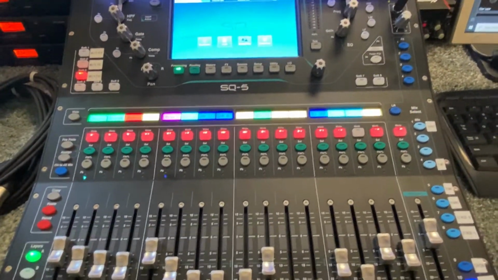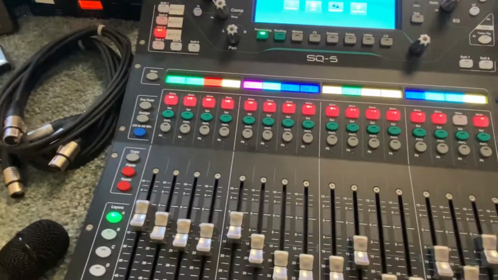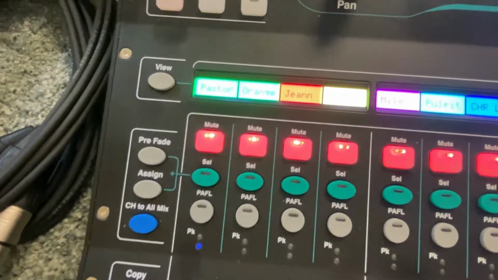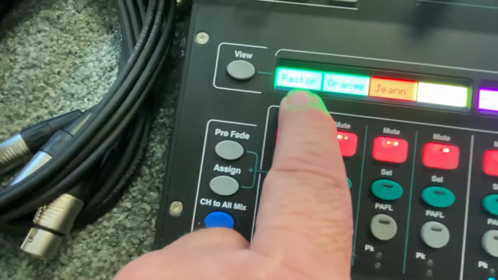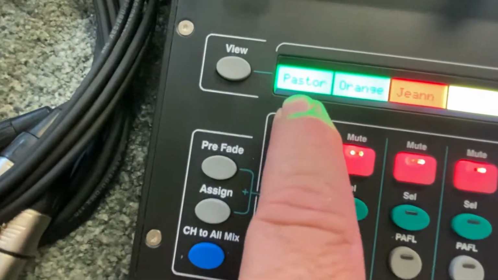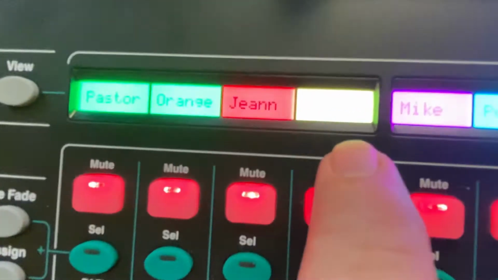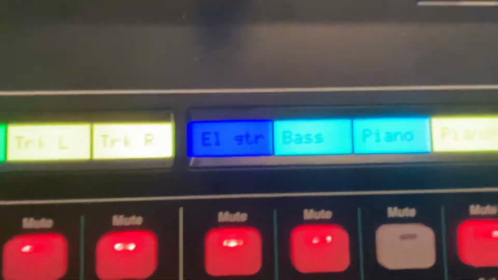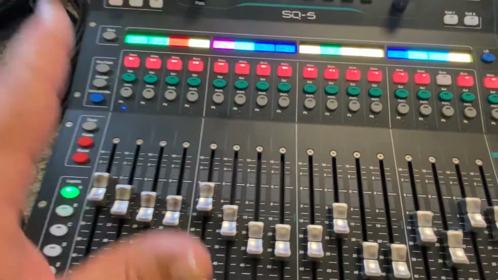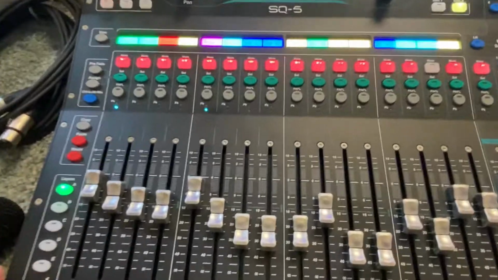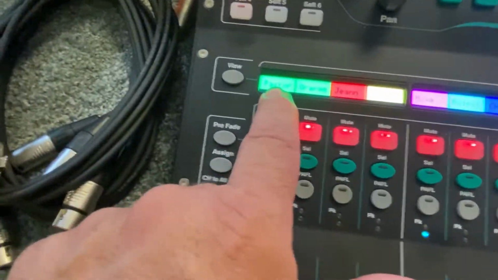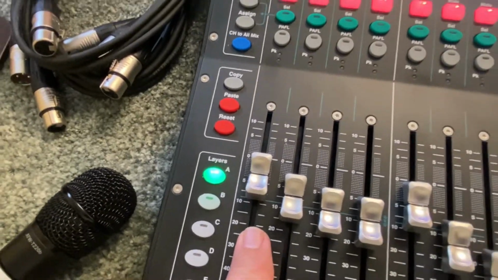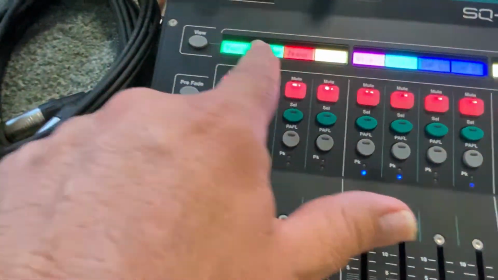Okay, so basically, in an overview, you'll see that there is an input. We have all these labeled from pastor, orange, genie, there's yellow, mic, pulpit, etc., all the way across the board. We won't get into the specifics on this video of where goes what, but basically this is how we control how the pastor is heard. Okay, so pastor, etc., etc.